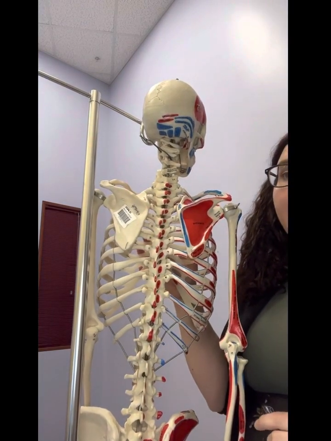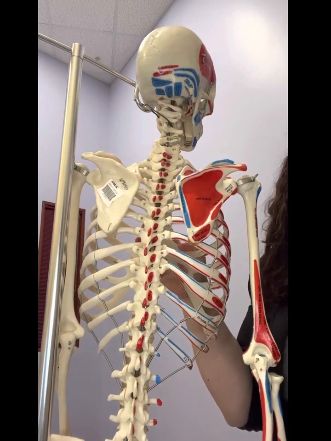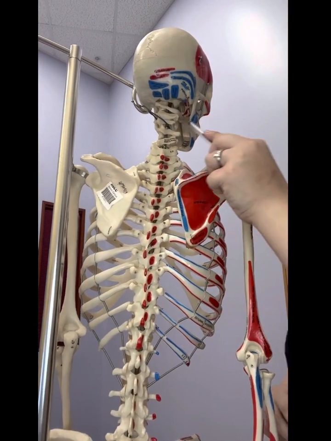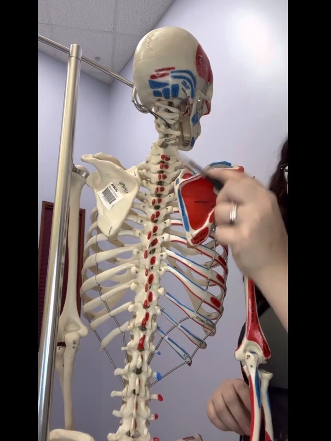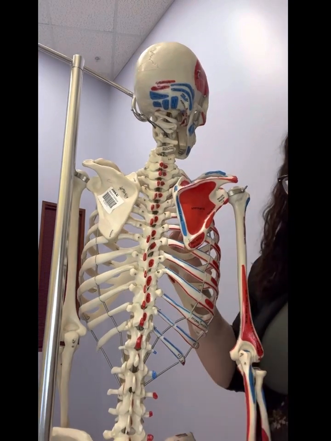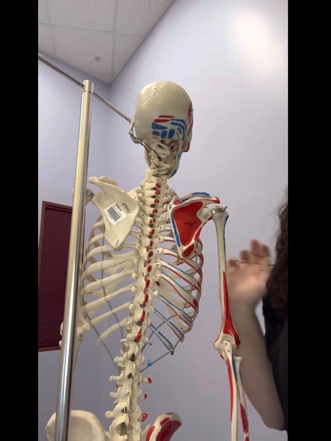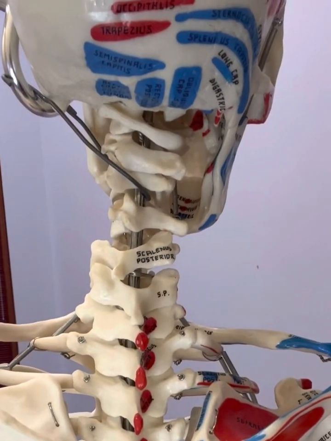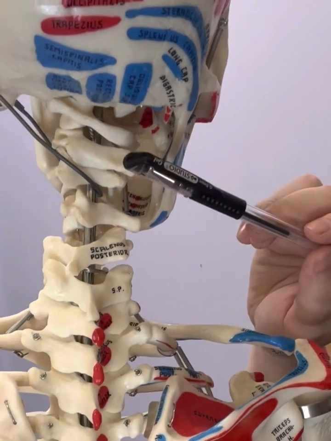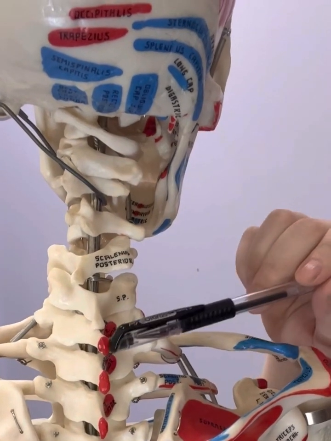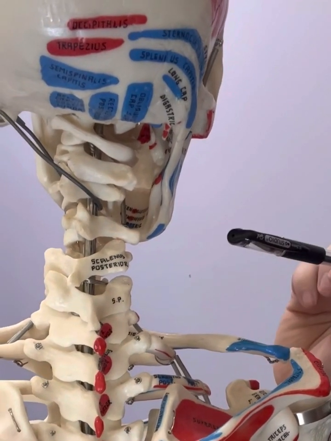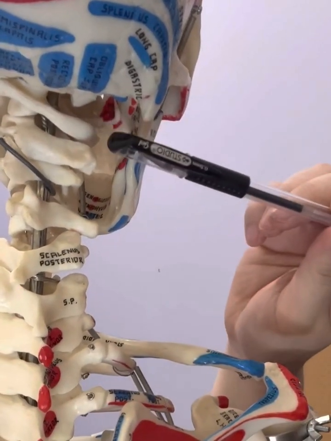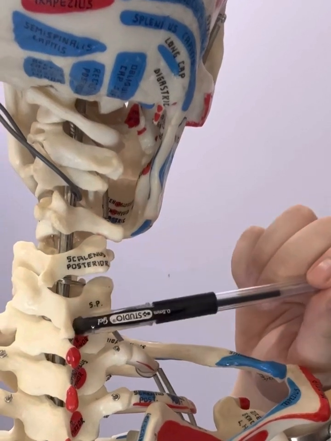So now we have 26 bones of the vertebral column. We divide the vertebral column up into 4 different sections: the cervical column, the thoracic column, the lumbar column, and then the sacral area. If we talk about the cervical area first, it goes from the cranium to the thoracic bones. There are 7 cervical bones: 1, 2, 3, 4, 5, 6, 7.